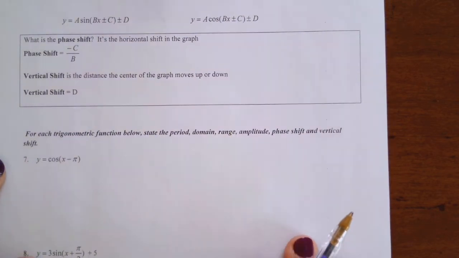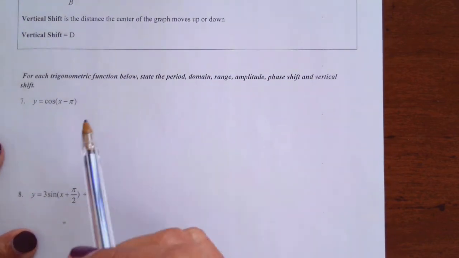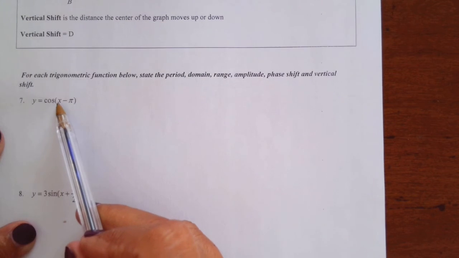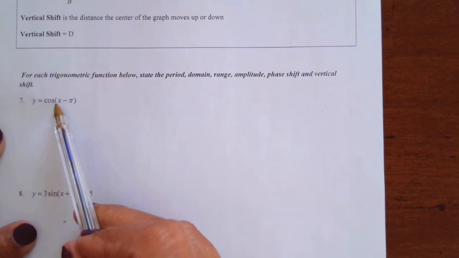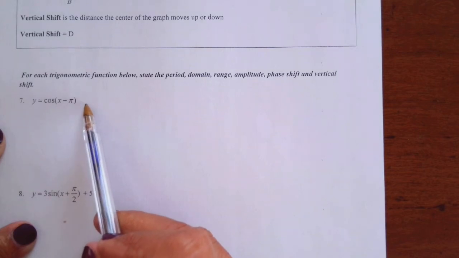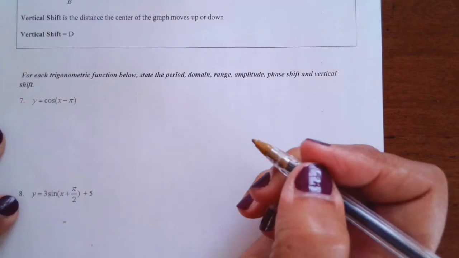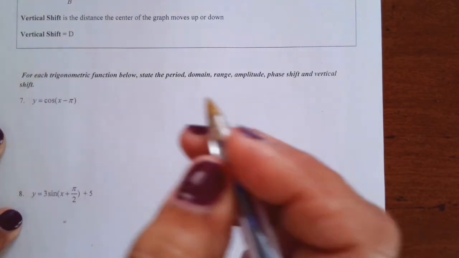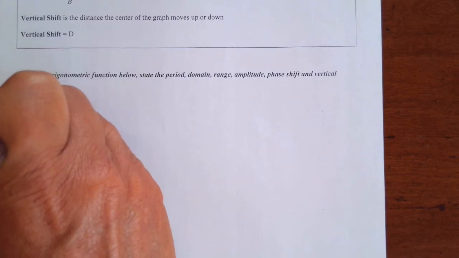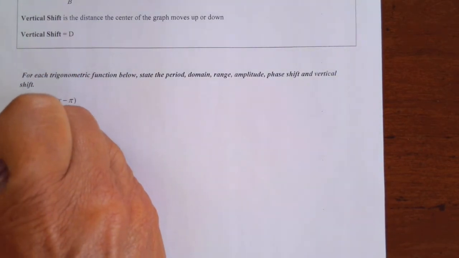All right, so again, looking at this, let's make sure we see in our problem that A is the number out front, which is 1. B is the number in front of x, which is also 1. Now we have a c value of pi, and then we have a d value that's 0. Okay, so you need to write those down. Okay, so we're going to find the period, the amplitude. I'm actually going to write the amplitude first. Okay, then we're going to do the period. Then we'll do our domain and range.